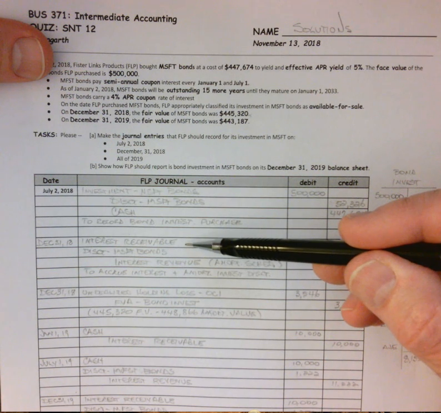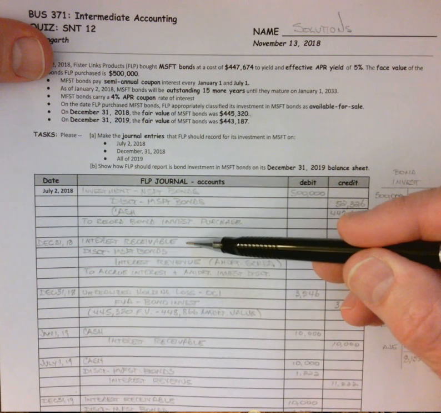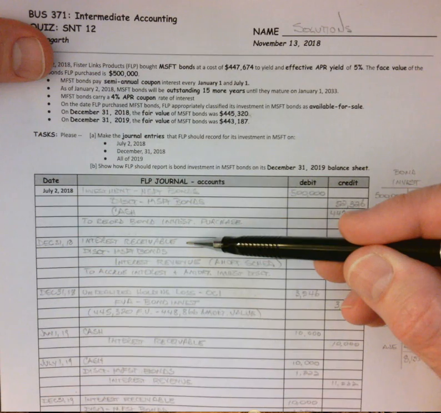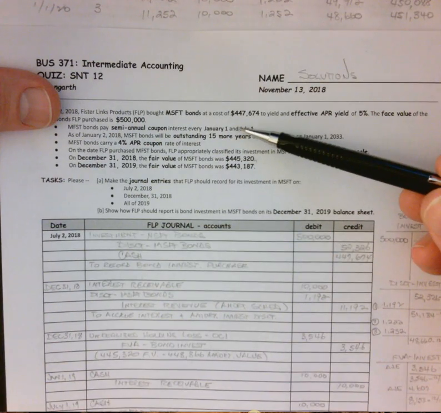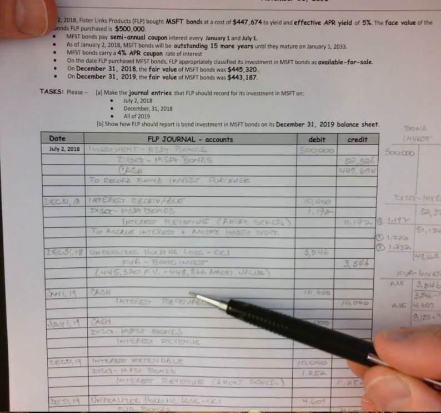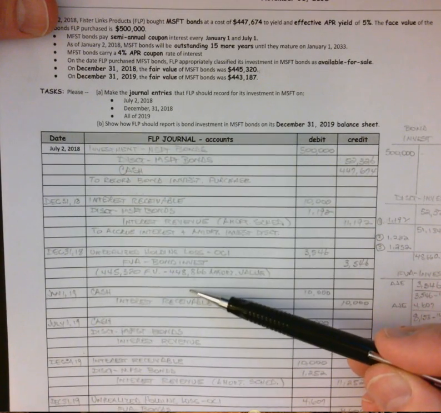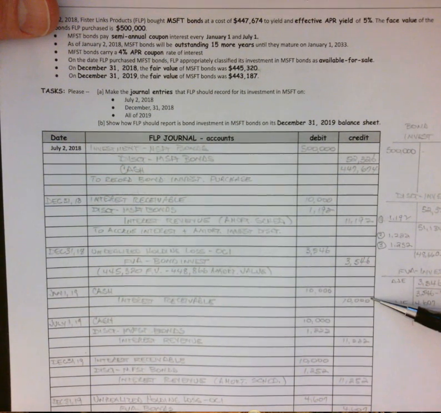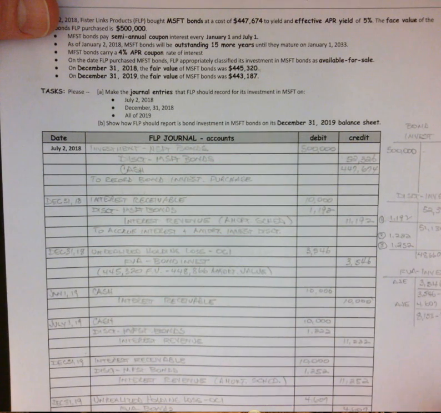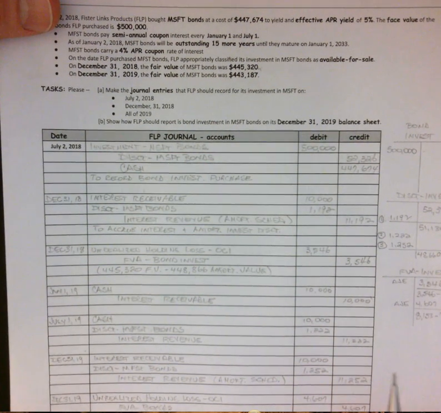Finishing up 2018, we know that the interest receivable was at the end of the year, and then on January 1, the date that the bonds do in fact pay interest, the company Pfister Links Products would receive cash of $10,000 and reduce the interest receivable $10,000 to clear the receivable at the end of the year.